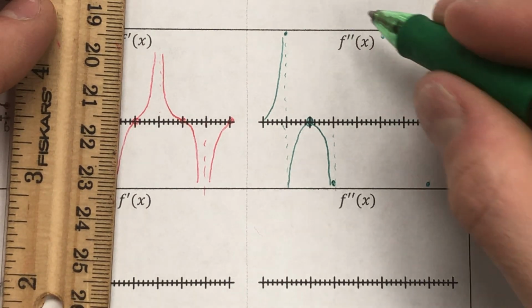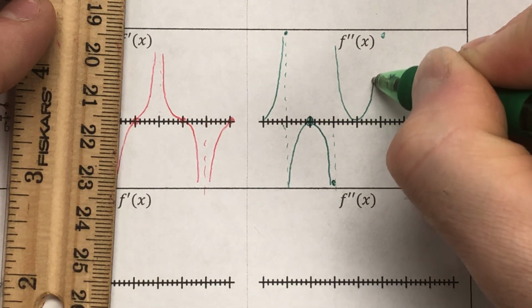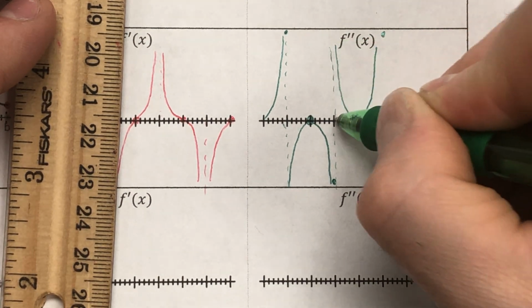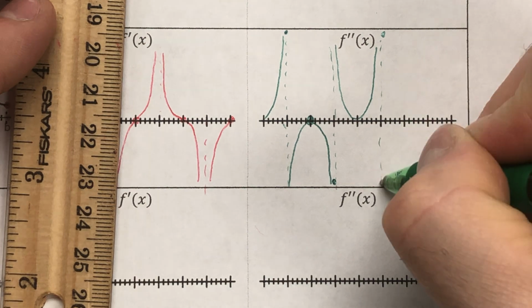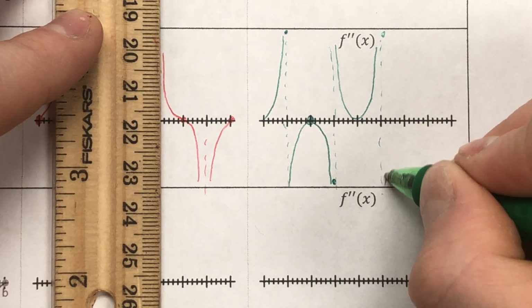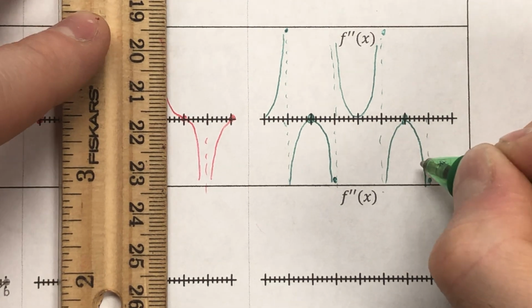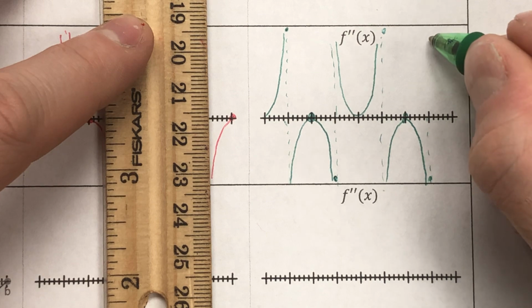Back to positive. Back to negative. Back to positive.